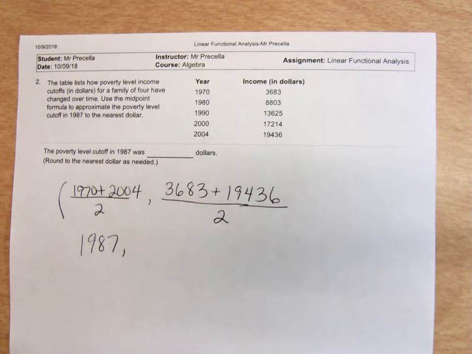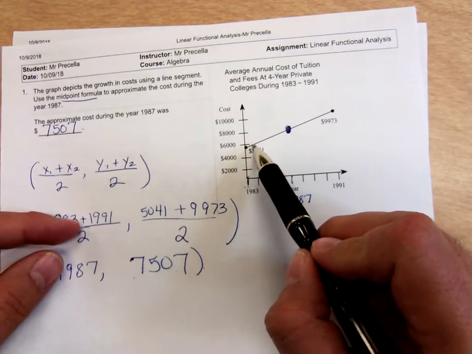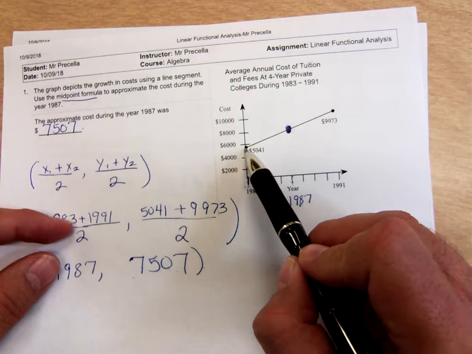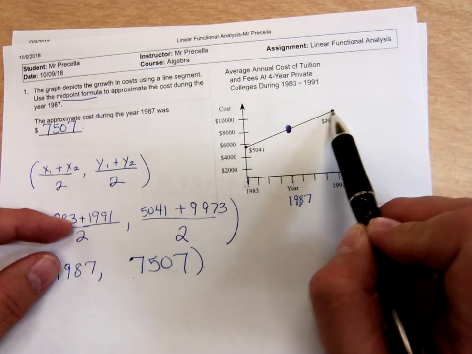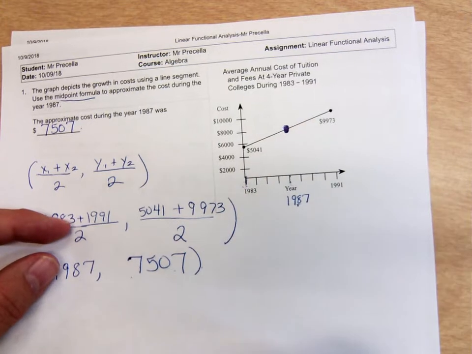And you might be thinking to yourself, well, what about these other numbers here? Why aren't we using those? Well, for the same reason as on the last one, we only looked at the beginning and the end. We didn't look at these points here when calculating the midpoint.